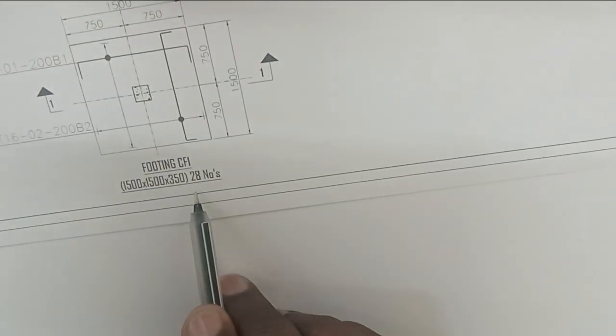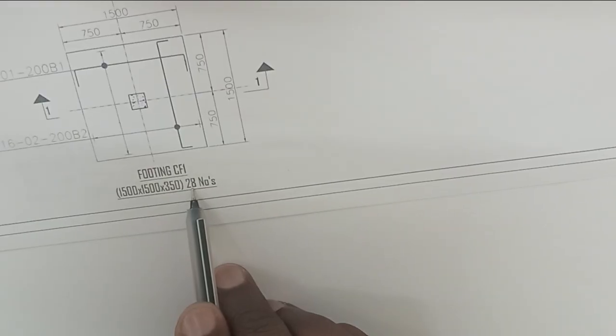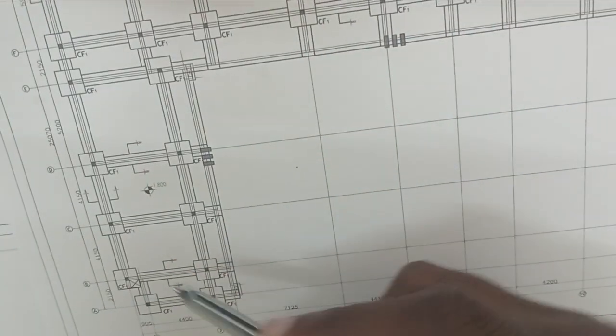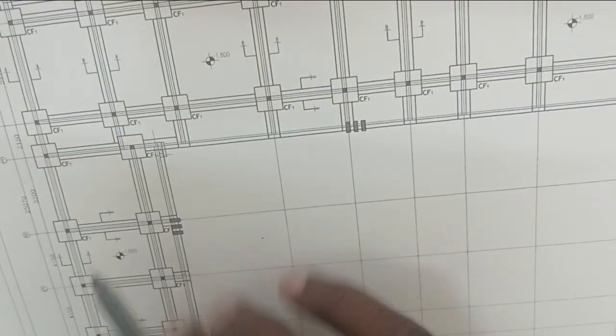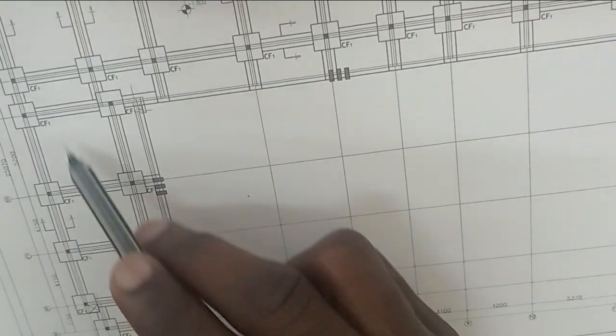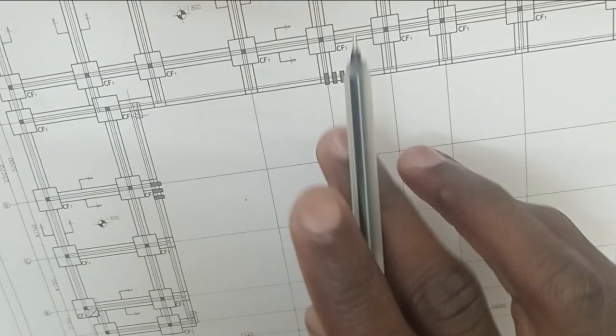Now, this number 28 represents the total number of column footings required for this design. As you see, all of these are column footings. So this 28 represents the total number of column footings found in this structural drawing.